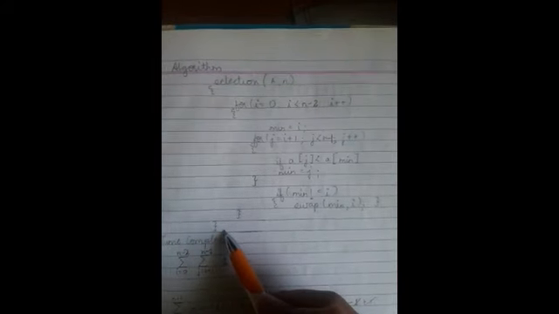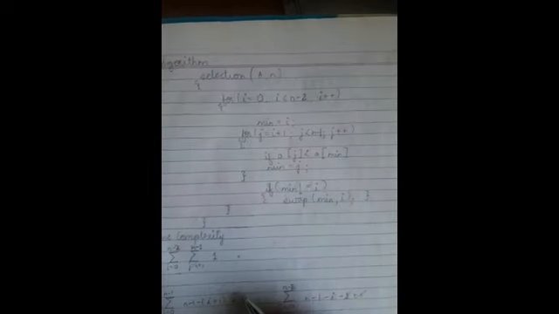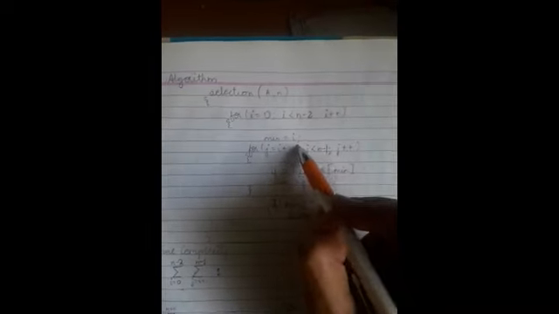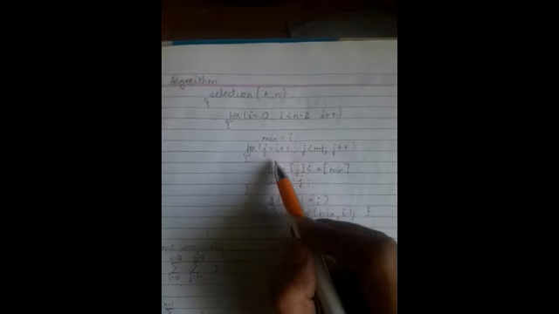Next, I have written the function, a C function, or you can call it an algorithm, for selection sort. I have two loops over here. Minimum is equal to I. The first element is assigned as minimum.